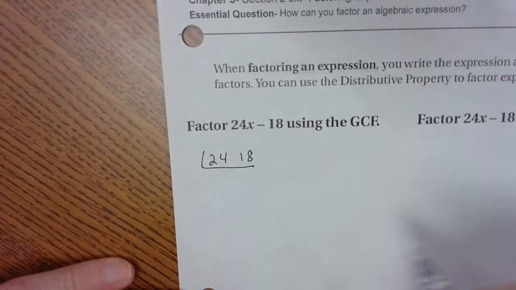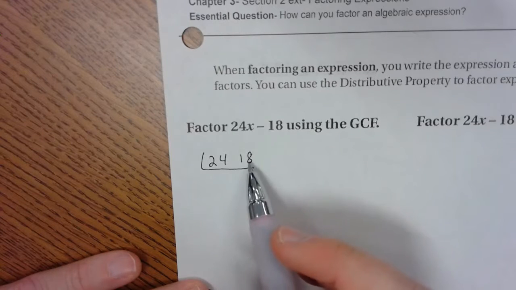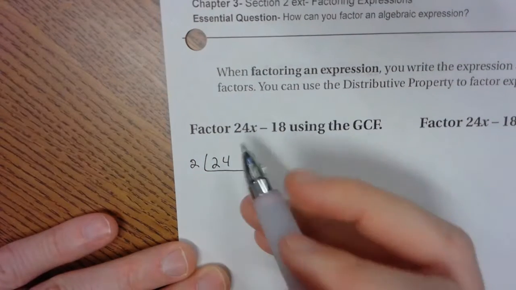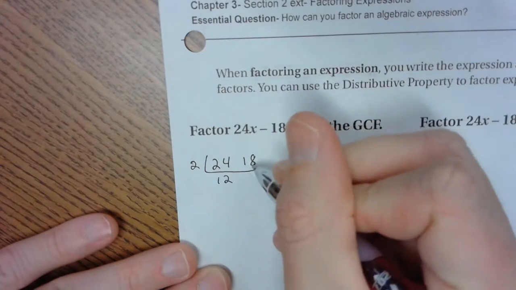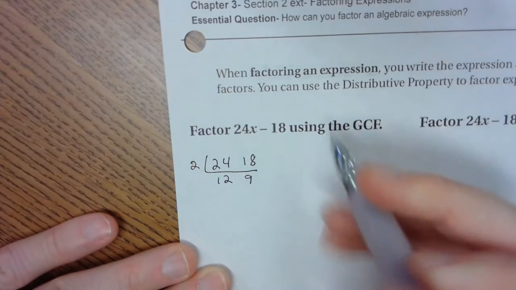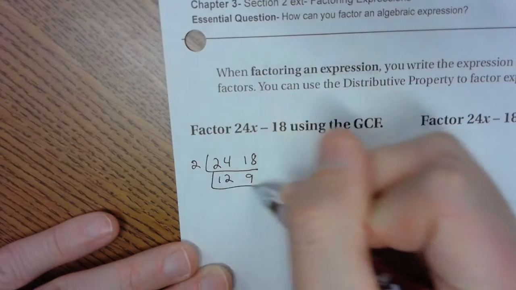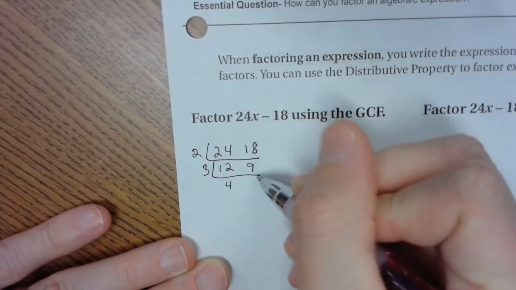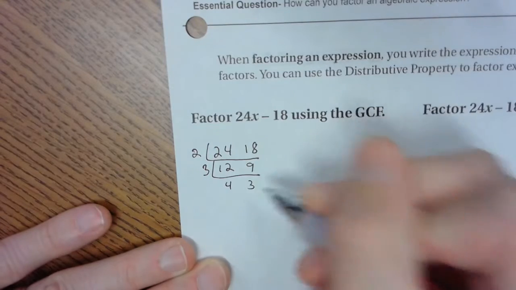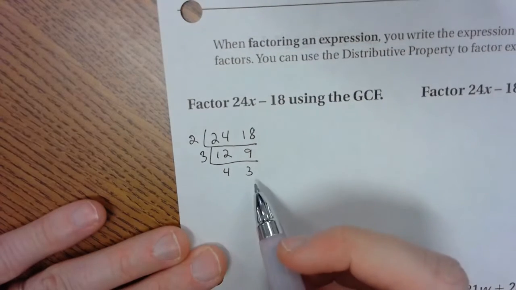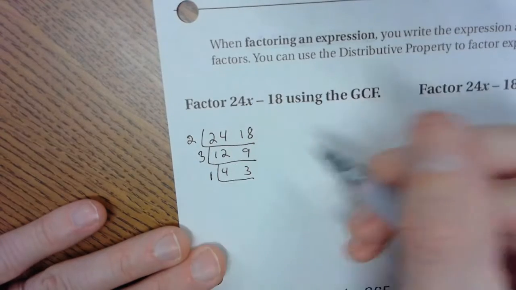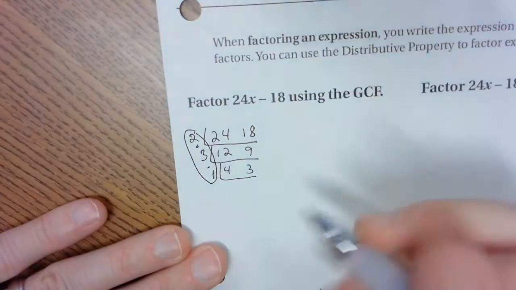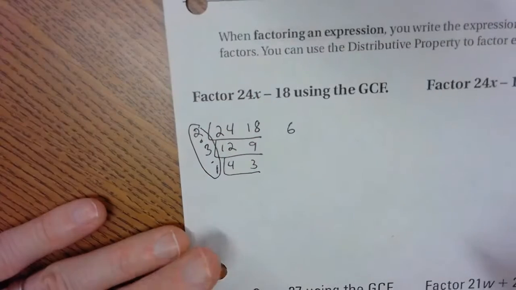Okay, so we're going to go like that. What number goes into both 24 and 18? Let's say we can't see anything, but we think of a 2. 24 divided by 2 is 12. 18 divided by 2 is 9. Is there a number that goes into both 12 and 9? Yes, it's 3. 12 divided by 3 is 4. 9 divided by 3 is 3. What number goes into both 4 and 3? The only number that does that is 1, so you know you're done. You multiply the outside numbers. So 2 times 3 times 1 is 6. So my GCF is 6.